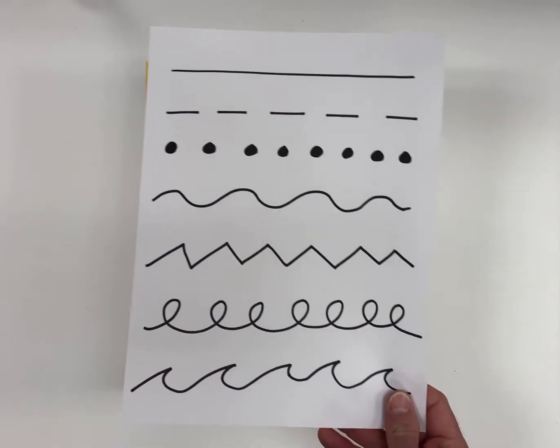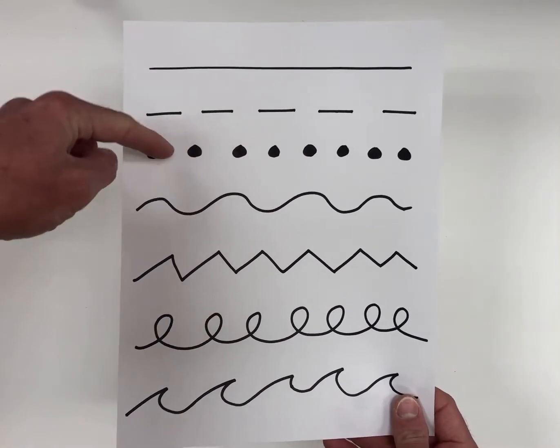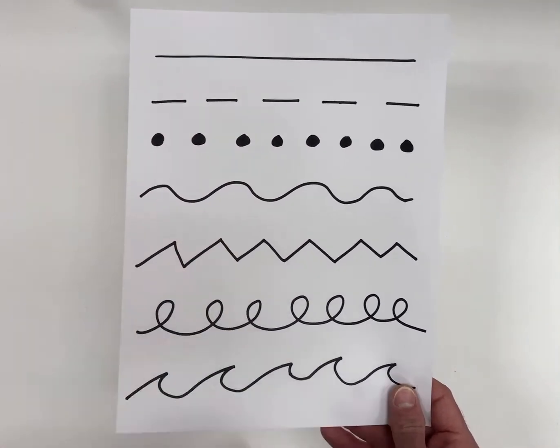Hello students, today we're going to have some fun creating some imaginary bugs. Often they're called Pueblo bugs because they have a design connection to Native American art. So the first thing I'd like you to do is to pick a line. It could be straight, broken, dotted, curvy, zigzag, looping, or wavy.